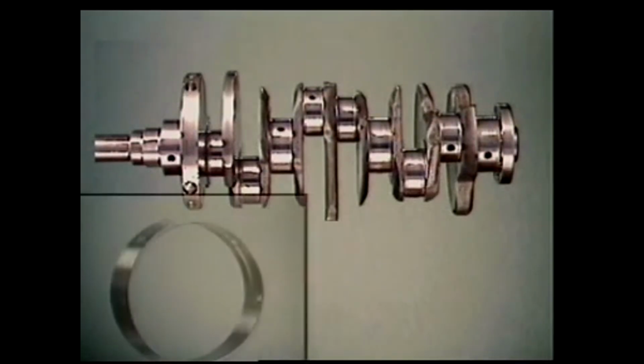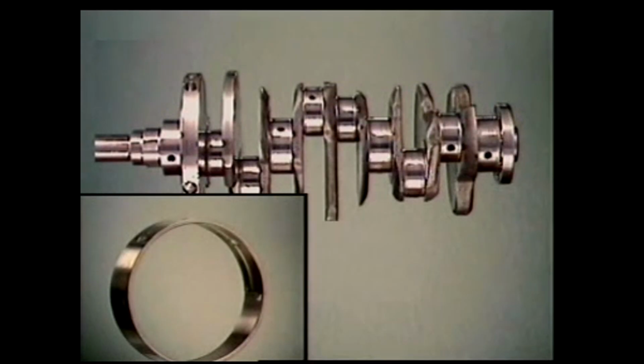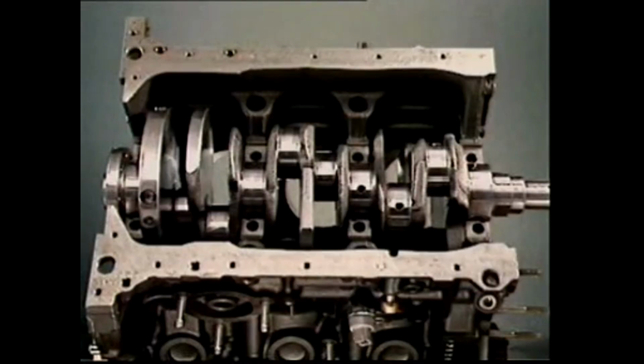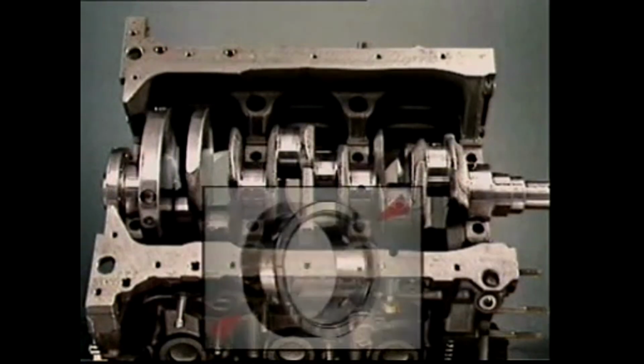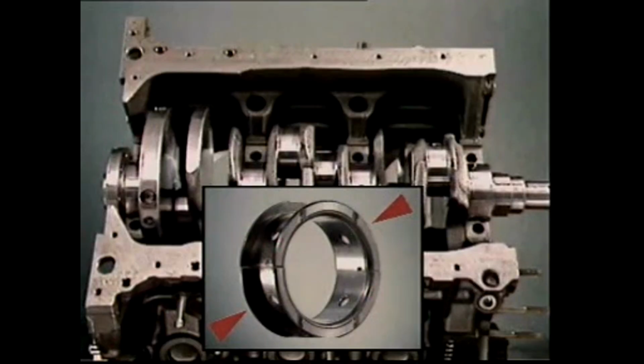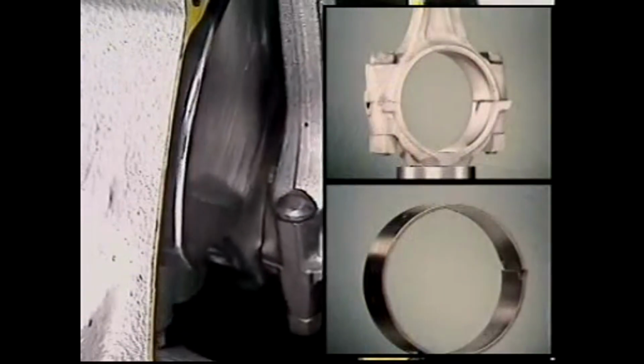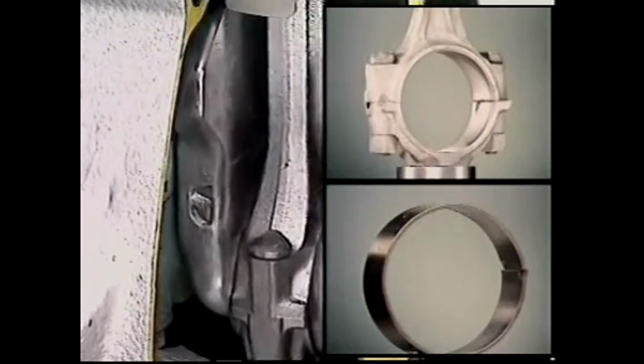The crankshaft also needs to be located to stop lateral movement. This is done by using flanges. Between the connecting rod and the crankshaft are connecting rod bearings. They protect the spinning crankshaft at points also called journals. On the rear of the crankshaft is a heavy flywheel. It stores up energy from the power stroke and helps keep the crankshaft turning.